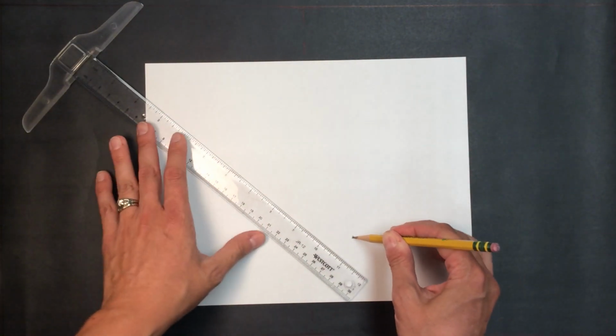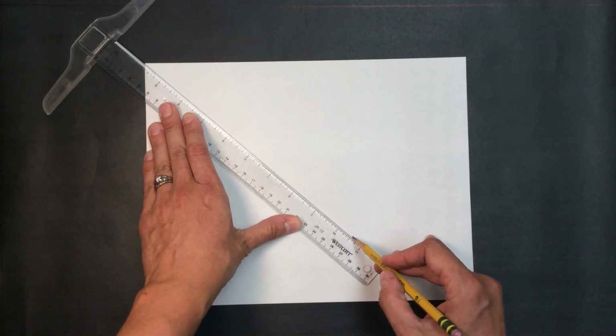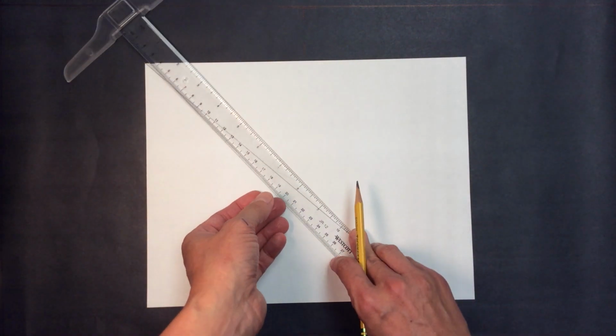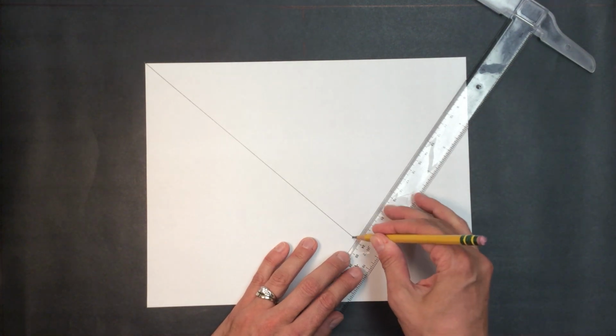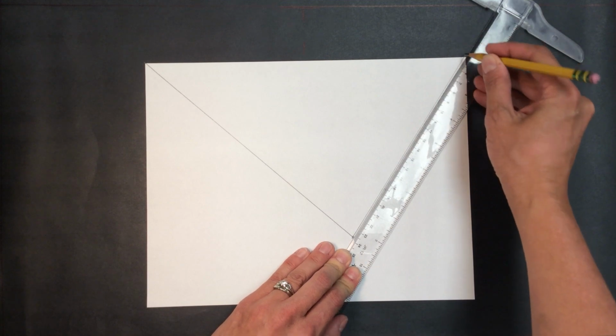I'm going to put my pencil down. So I know I'm lined up over there, then I just have to line up over here using my left hand to hold that straight edge in place. Actually, I'm using a T-square, which I'll talk about here in a minute. Vanishing point right through the corner.